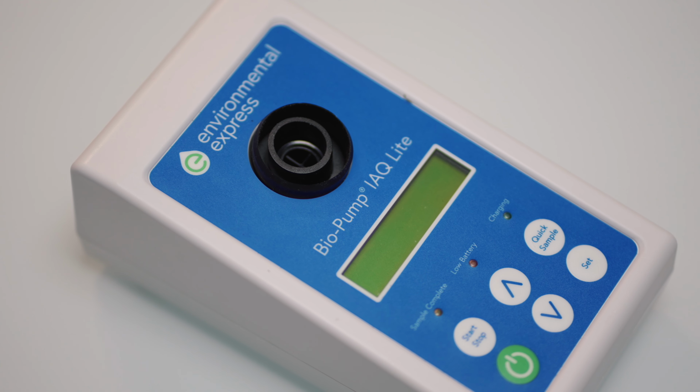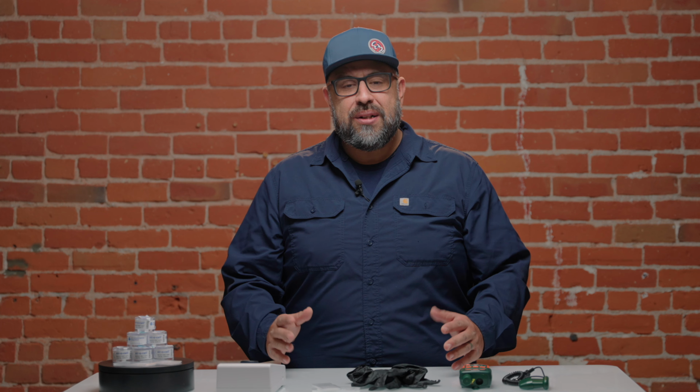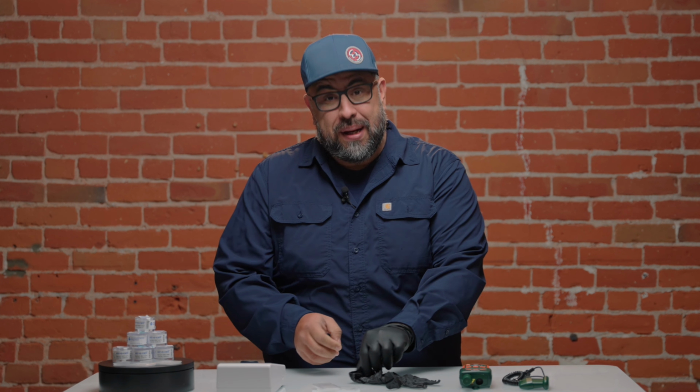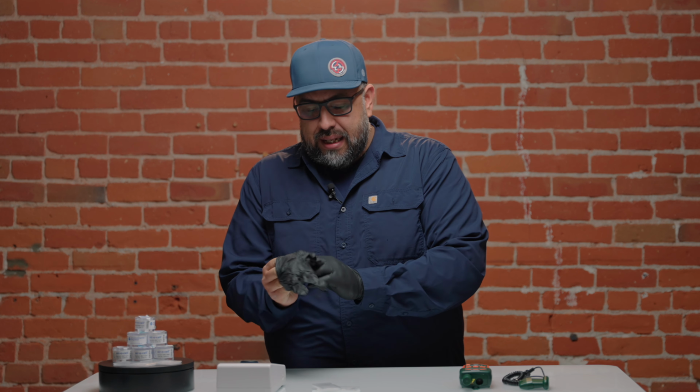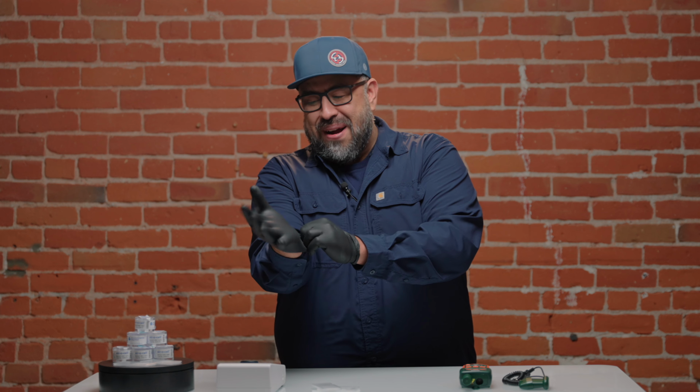I'm going to be demonstrating air sampling using the IAQ pump light. This device helps us collect air samples to analyze the mold spores that are currently in the air. So first, we're going to go ahead and get ready and make sure that we have the appropriate PPE on, which should be a minimum of some gloves and a respirator. I'm not going to put on the respirator, but we're in a clean environment.